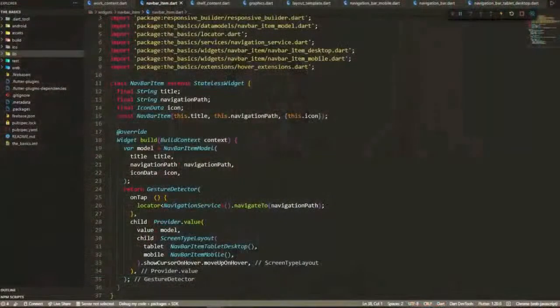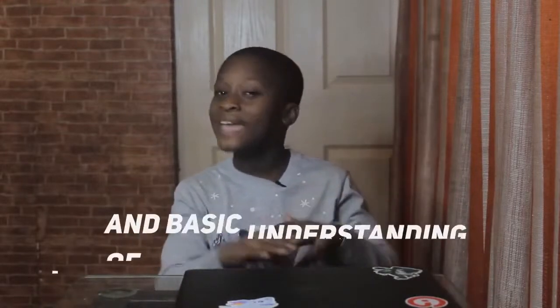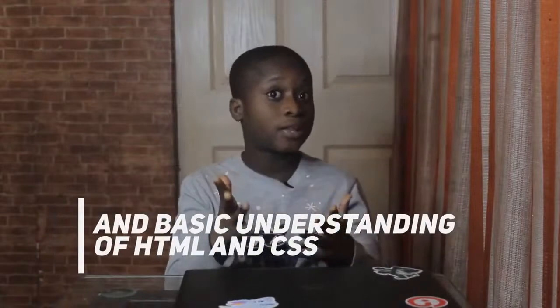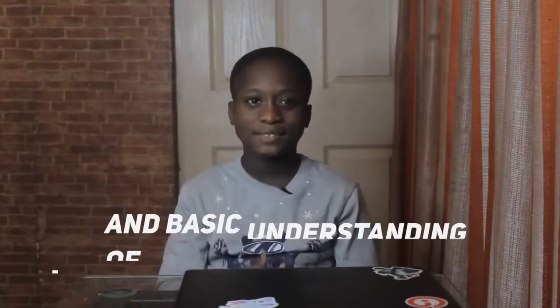So what are the requirements that you need for coding JavaScript? First, you need a code editor or IDE, which stands for integrated development environment. You also will need a browser. You also will need a basic understanding of HTML and CSS.